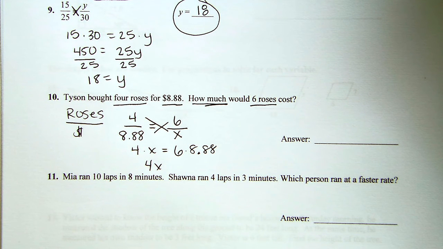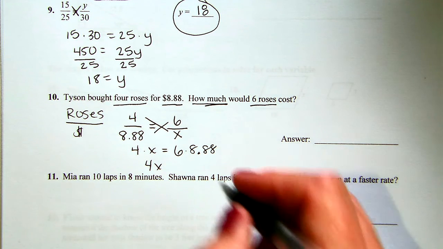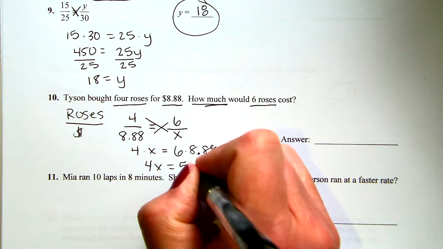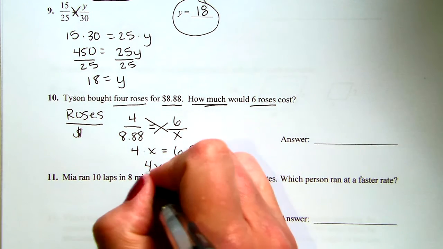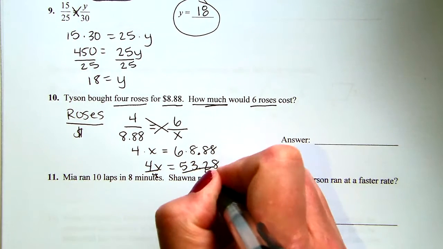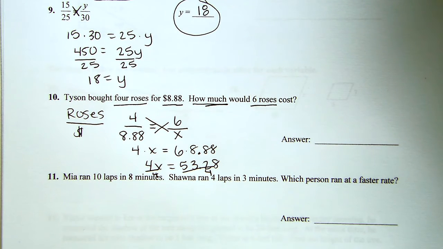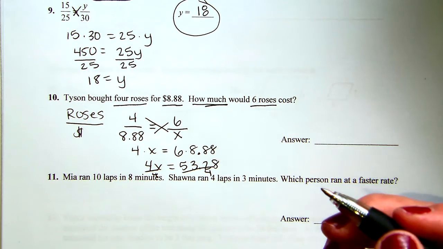All right, so we get 4x equals $53.28. I'm now going to divide by 4 on both sides, and that's going to give me $13.32. So x equals $13.32.